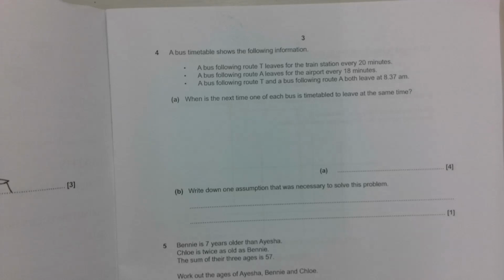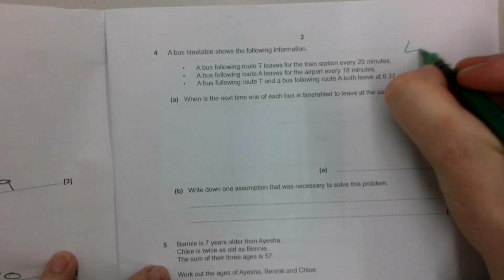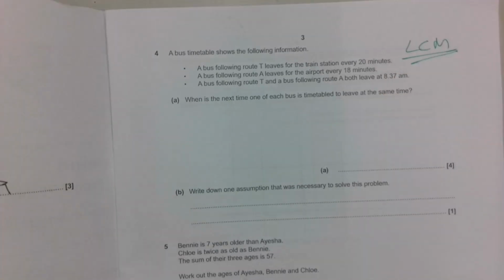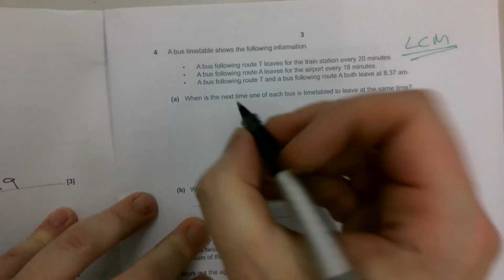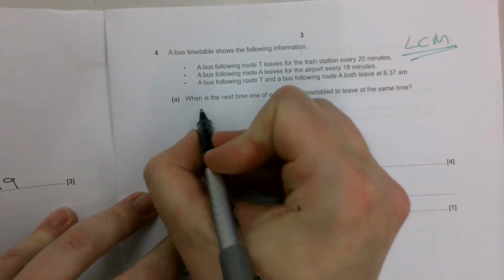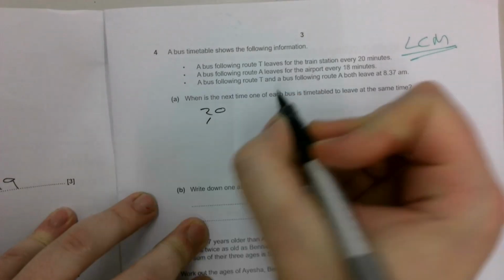What time will each of the timetable buses leave at the same time? Again, this is going to be a lowest common multiple question, because we are going to need a multiple of minutes which is common to both of them. We can do this by writing out the 20 times table and the 18 times table, or we can use prime factors. That's my personal favourite.